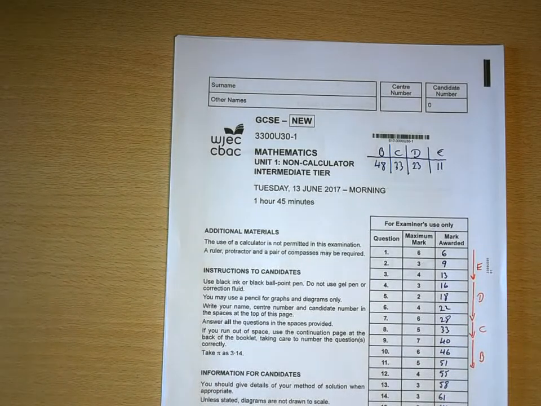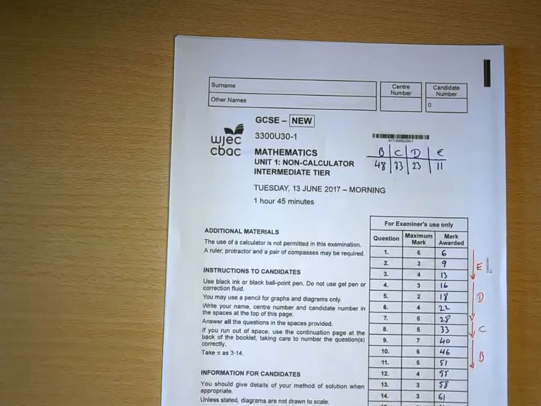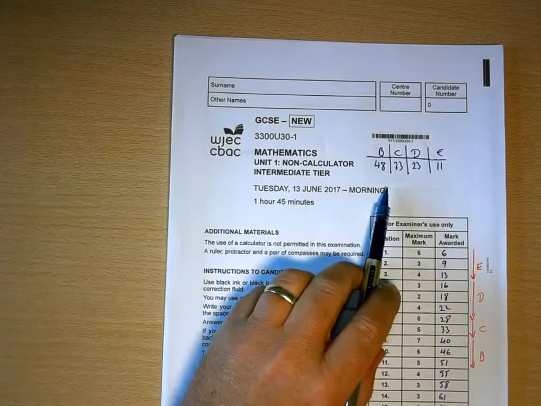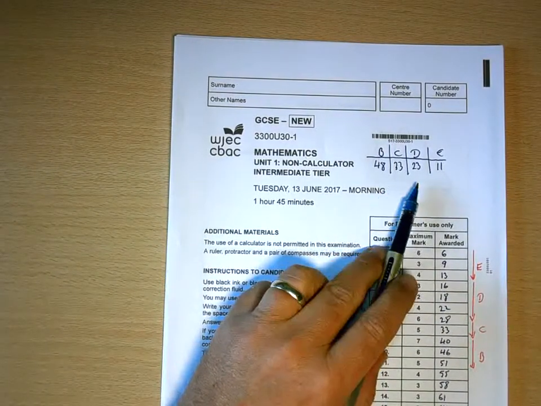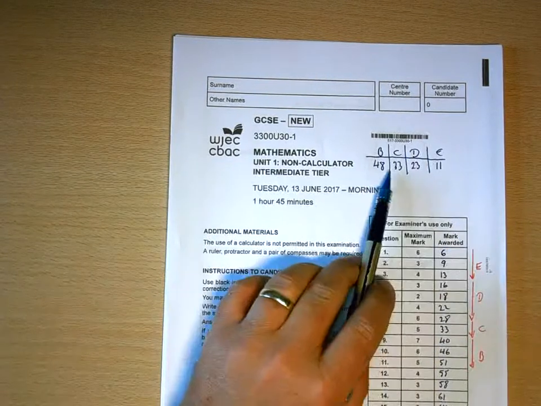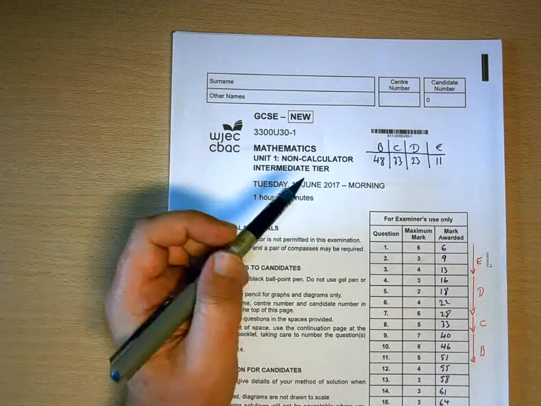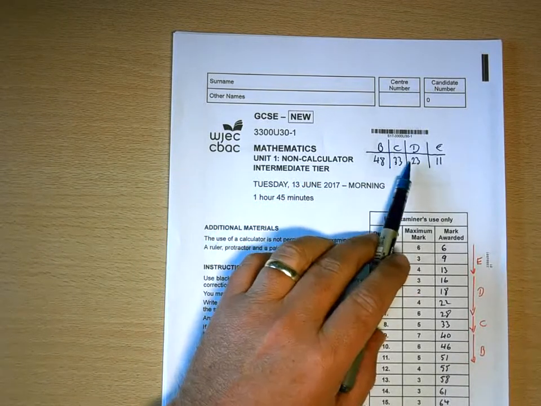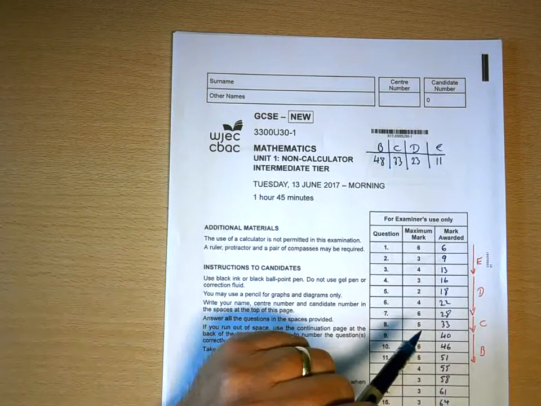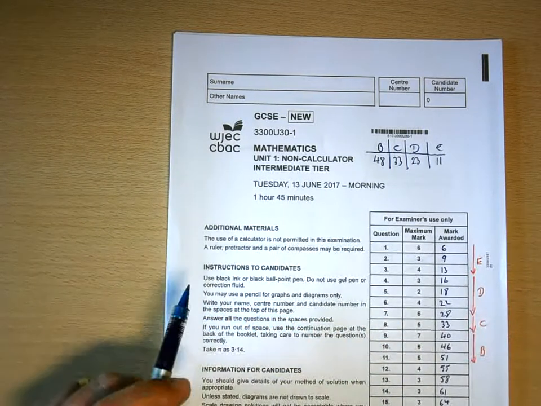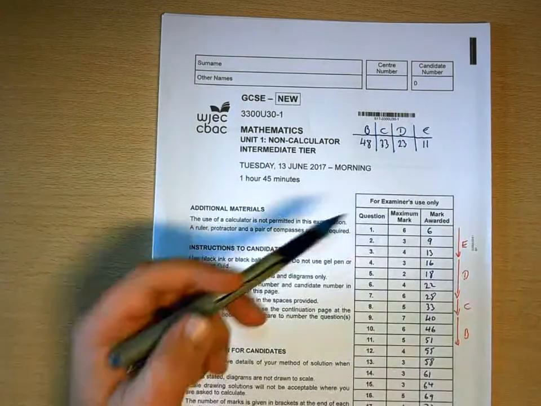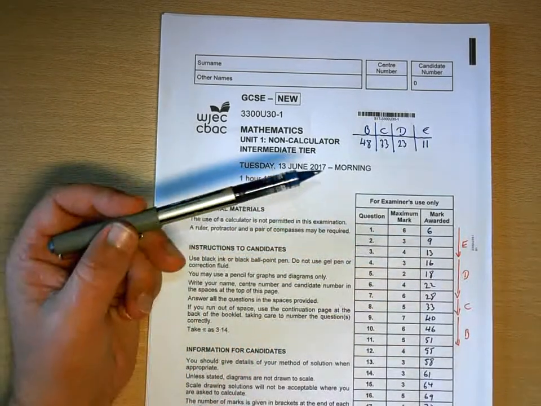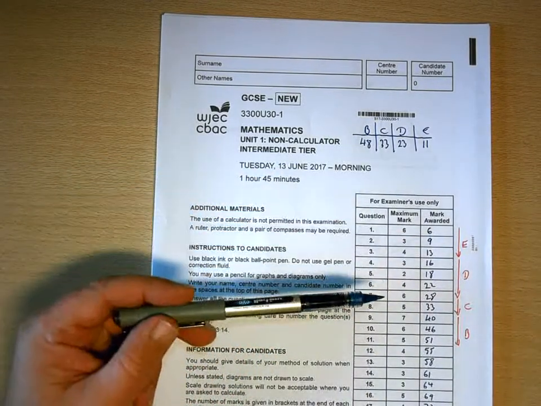Right, so we're going to work through the Paper 1 WJEC GCSE Intermediate Maths Paper 1 from June 17. The grade boundaries for this paper panned out as I've written there. So out of 80 available marks on the paper, you needed to score at least 11 to grade E and at least 33 in order to get a level 2 pass, a grade C or better. And you can see here with accumulation of the marks where that really gets you.